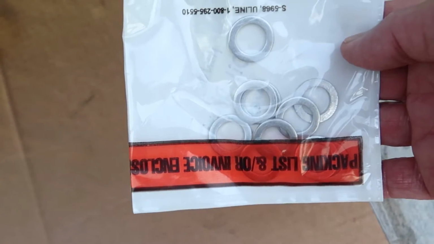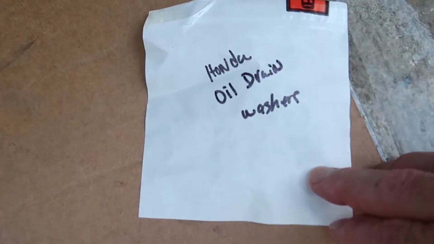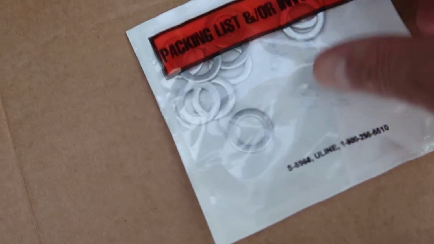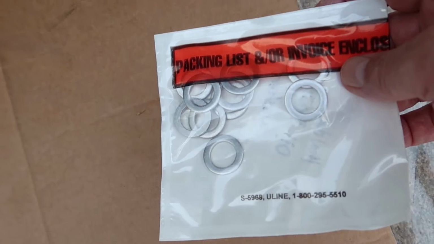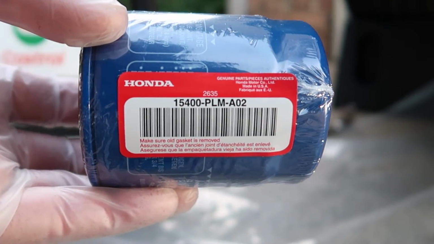Before you put your drain plug back in, make sure you change the washer out. I got these from my local Honda dealer, but we can also pick these up off Amazon. I'll leave a link below if I can find one for you. And always change your washer out every time you change your oil.